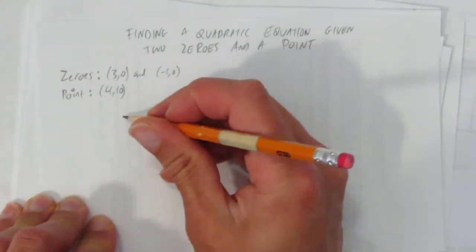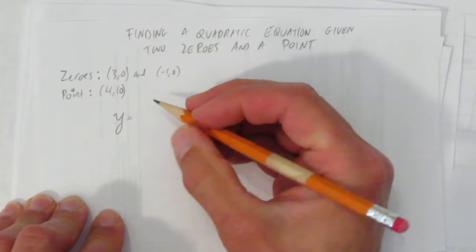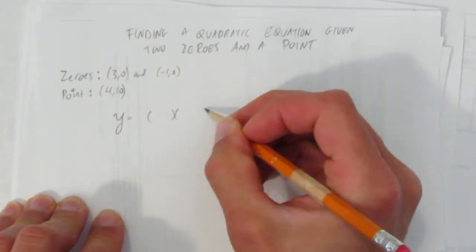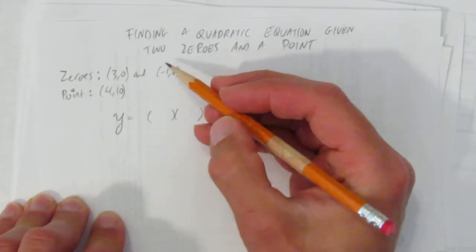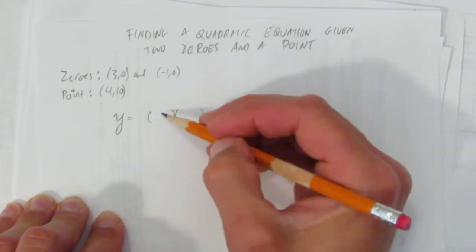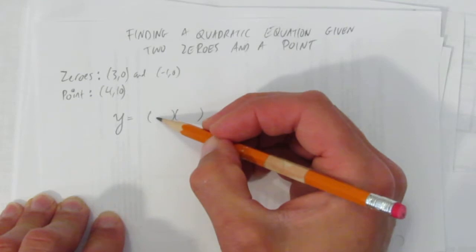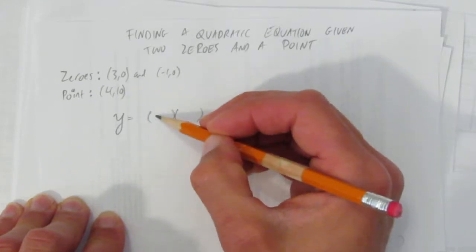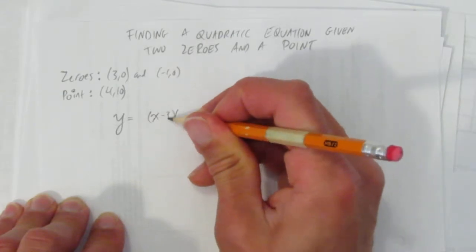Okay, let's start with a general format equation, y equals, and let's write two brackets. These will be the factors corresponding to the zeros. If the zero is 3, we need a factor here so that something and this factor makes 0. As in, what would you put in a bracket so that if you subbed in 3, you'd get 0? That's what a zero is. Well, it has to be x minus 3.